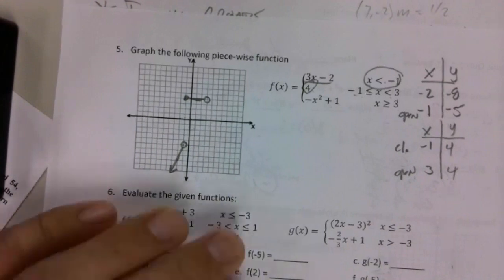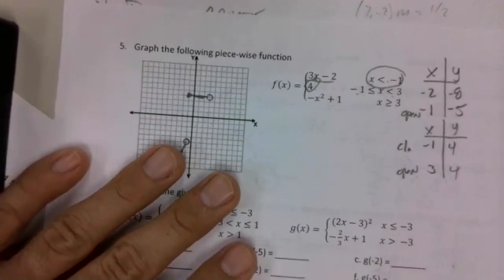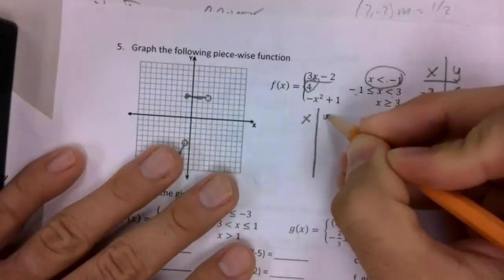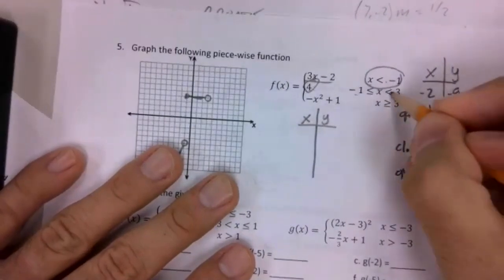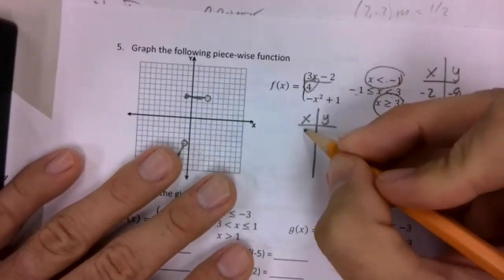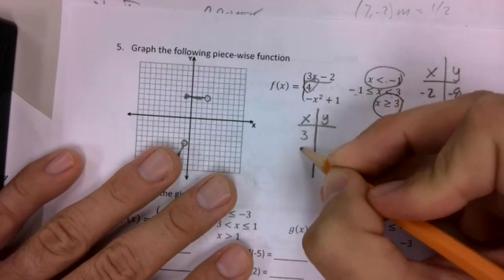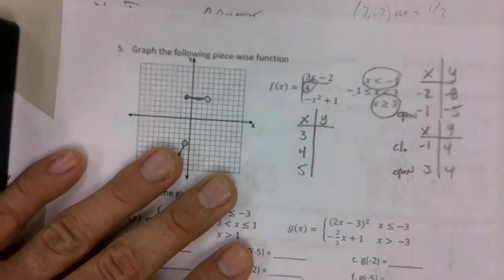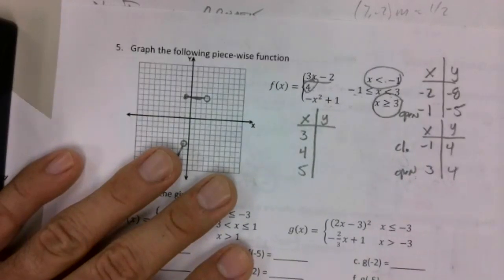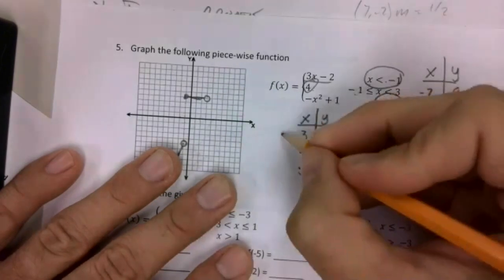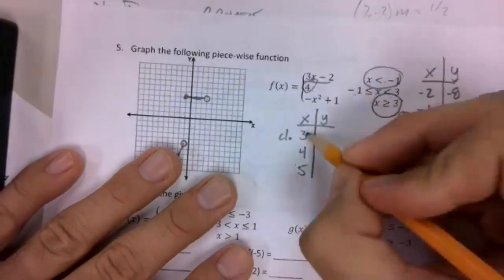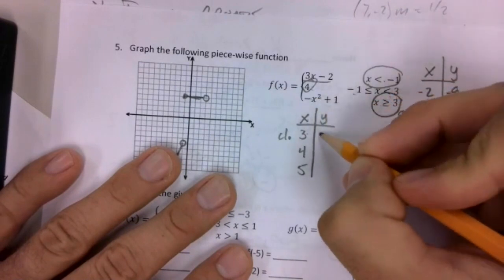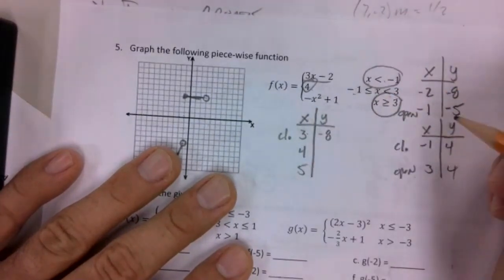Now here's the one that's going to throw you guys off. If I give you a quadratic, again, make a table. I need a couple different points. x is greater than or equal to 3, so let's start with 3, 4, and I'm even going to throw in 5. It is closed at 3, so let's plug it in. 3 squared is 9. The opposite, so -9 plus 1 is -8.